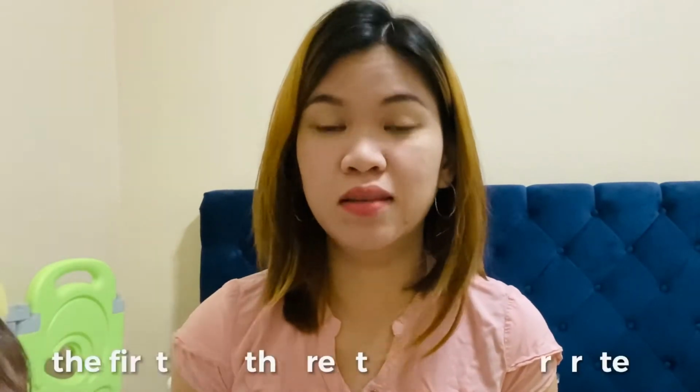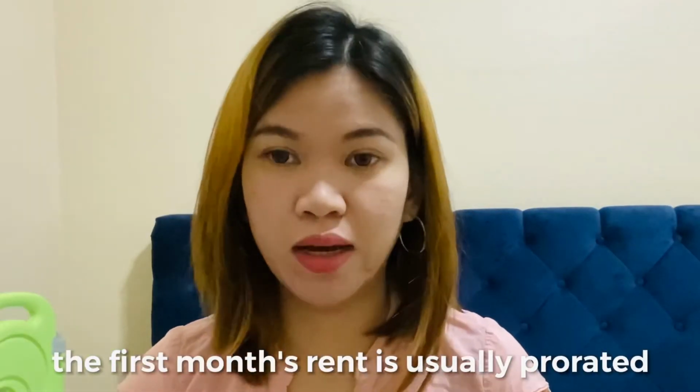Okay? So, the monthly rent, usually it is prorated on your move-in date. Prorated siya, hindi siya whole. Depende na yon kung kailan kayo mismo lilipat. If you don't have credit score yet, usually they will require you to present your job offer letter or any proof of employment.